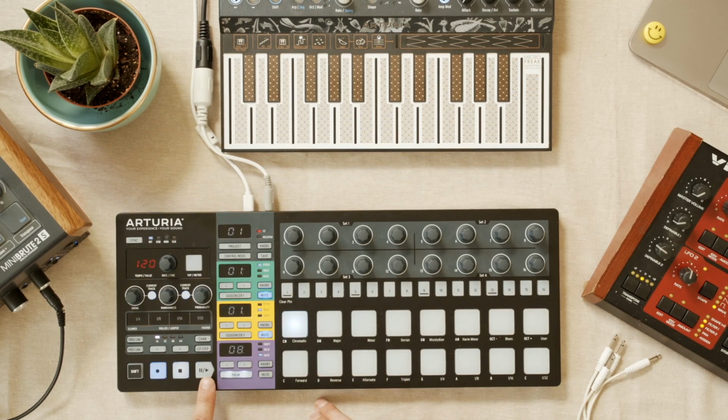Oh, I forgot, there is another very cool way to program your notes, and this makes use of this great roller and looper. You can use it in different ways, and you can also change the behavior of that strip in the MIDI control center that I'll show you later on.